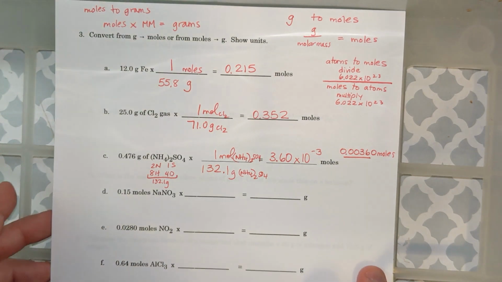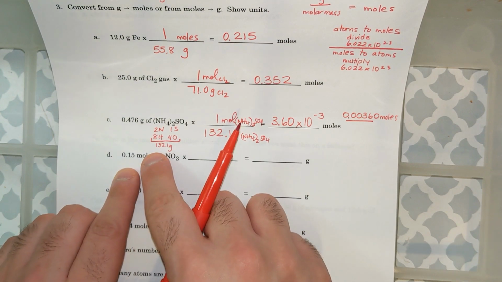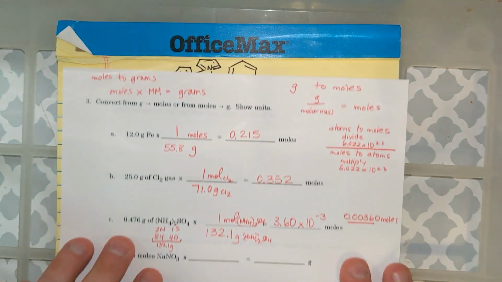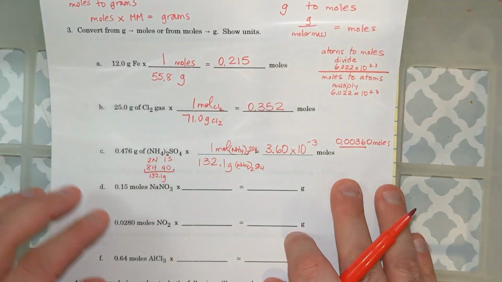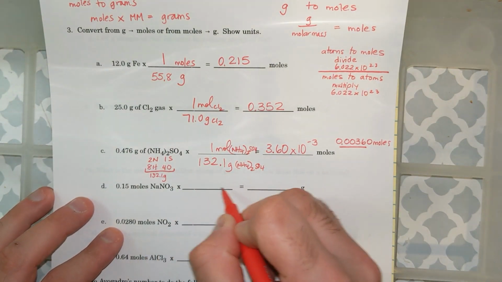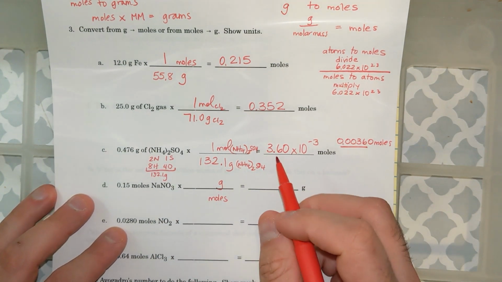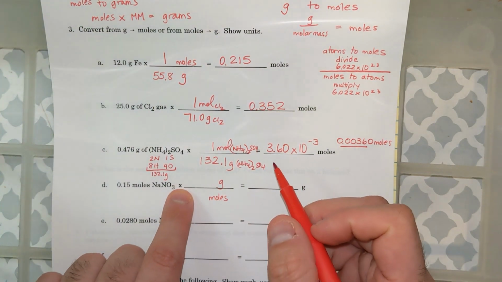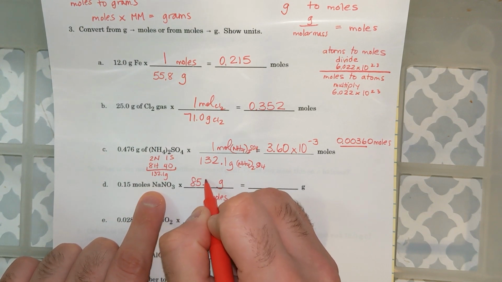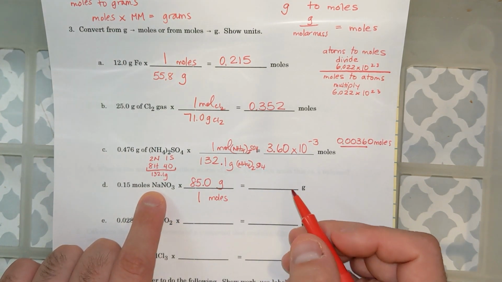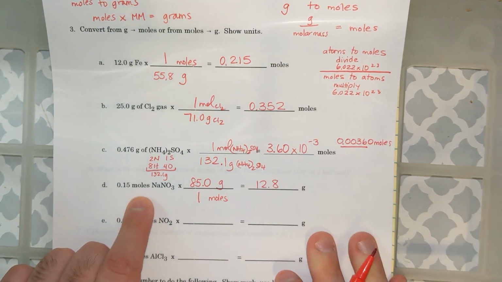Okay? All right. Then letter D, if I have 0.15 moles of NaNO3, now I have moles and I want to go to grams. If I want to go from moles to grams, I'm going to multiply by the molar mass, and put the molar mass on top. So if I have moles here, I'm going to put moles there. And if I like to show my work using dimensional analysis, so grams, moles, this is the molar mass. I already know that the molar mass of NaNO3 is 85 grams for 1 mole. And so if I do this math, 0.15 times 85, I get 12.8 grams.